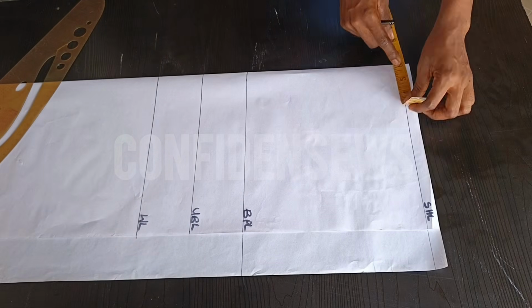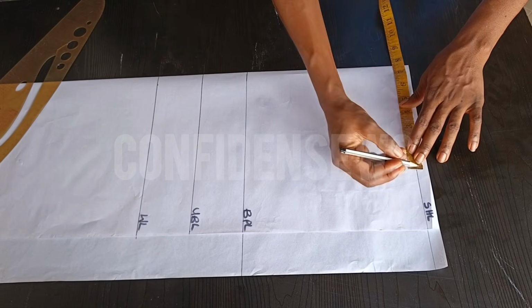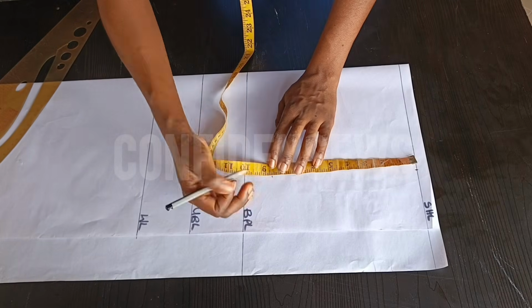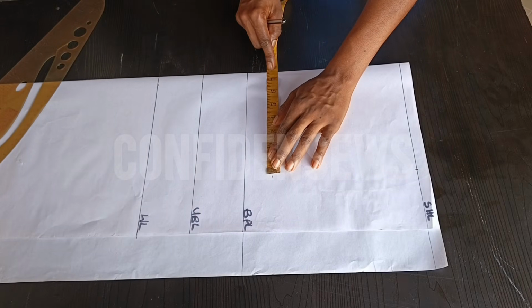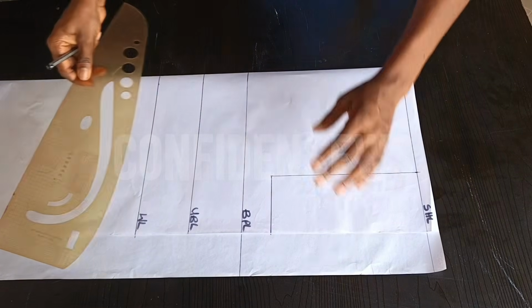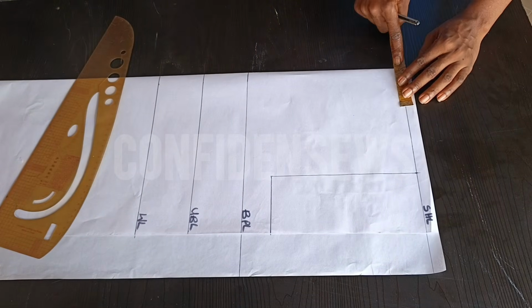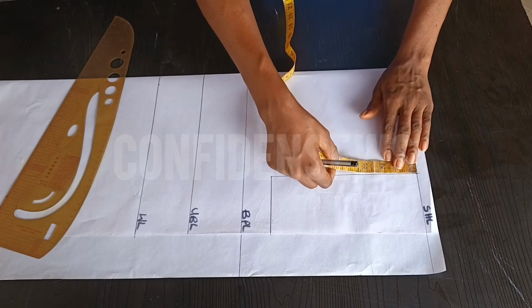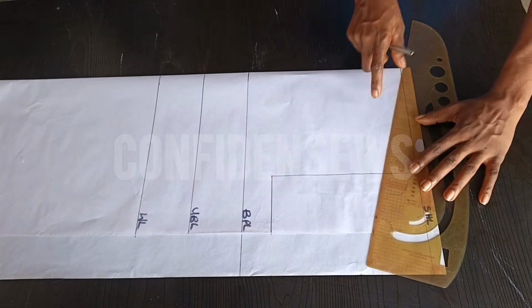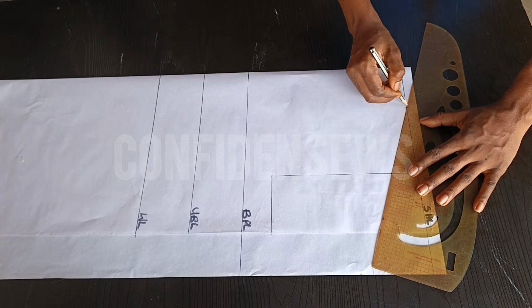Now on the shoulder line, I'm going to mark the shoulder measurement divided by 2. And then I'll go down to the chest line, and on that point again, I'm going to mark the shoulder measurement divided by 2. Use my ruler to mark it out this way. The next thing now is to mark my standard neck width of 3 inches. Then I'll come down here to 1.5 for the shoulder slope and connect from that shoulder slope to the neck width this way.